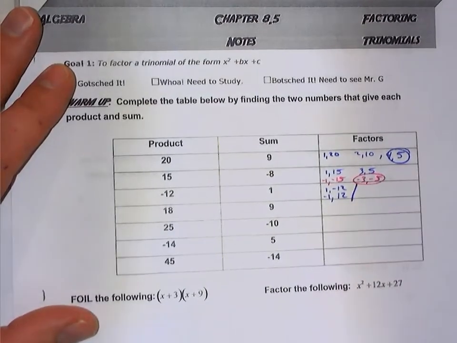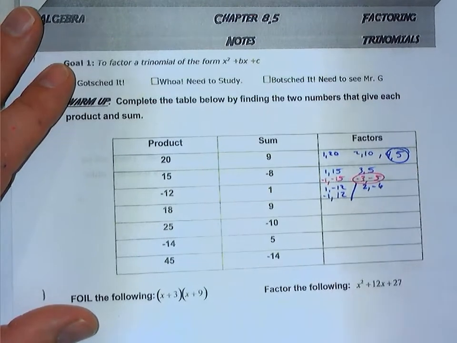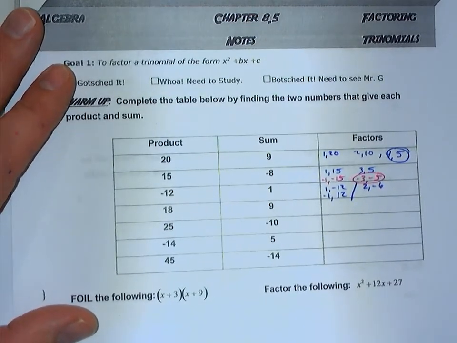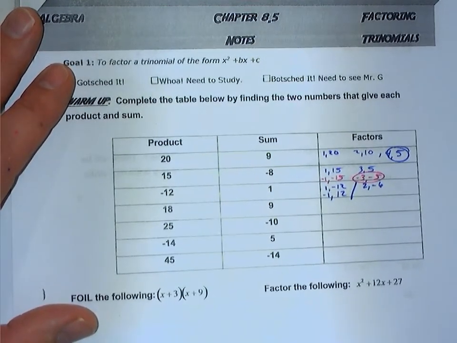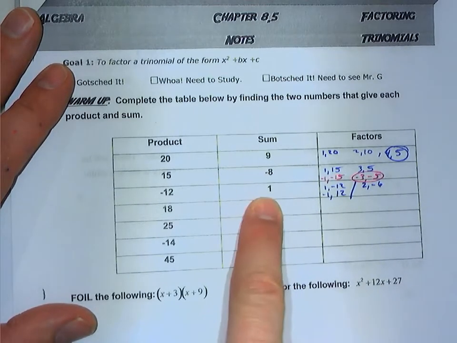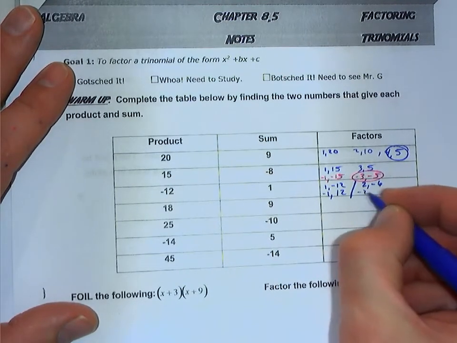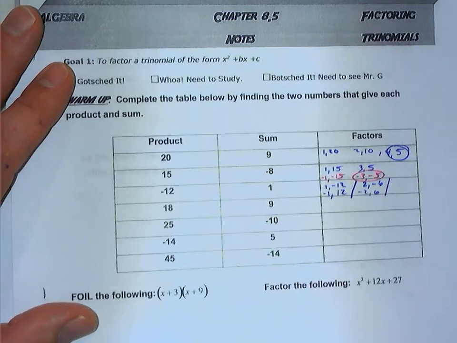So we look at the next one. 2 and 6. So how about 2 and negative 6? How far apart are 2 and 6 from each other? What's the difference between them? 4. So it's either going to be plus 4 or minus 4. Is that what I want? No. So 2 and negative 6, and negative 2 and positive 6, don't work.